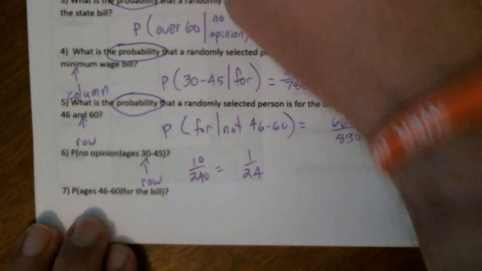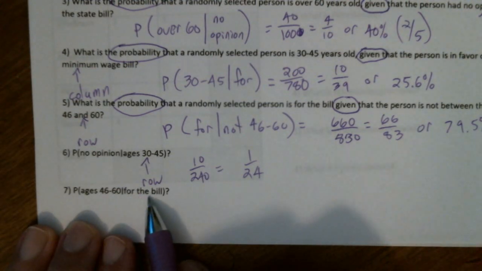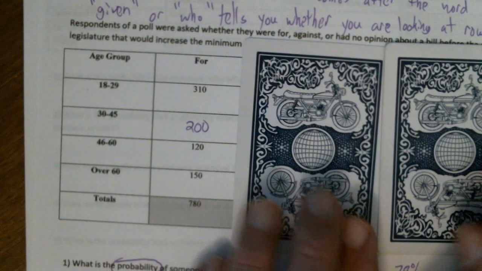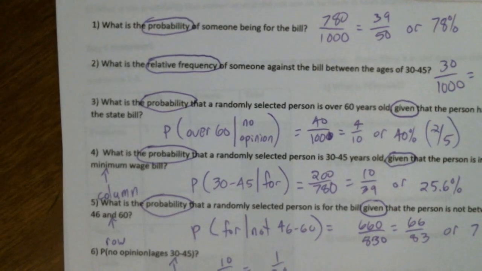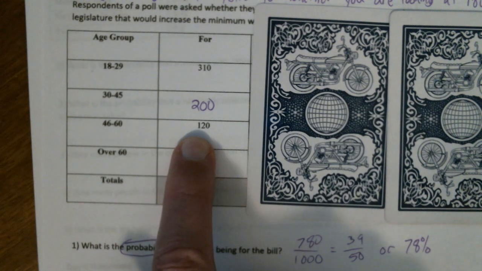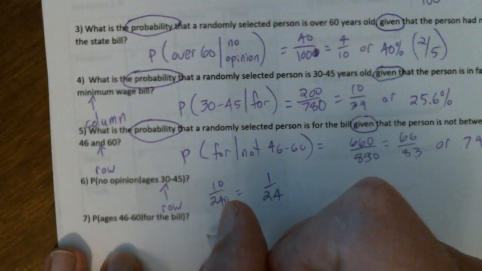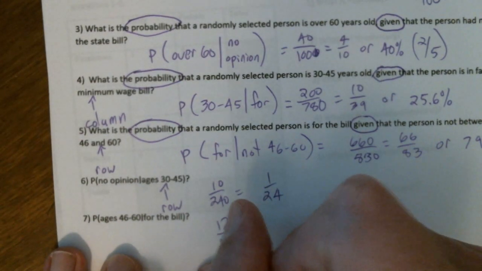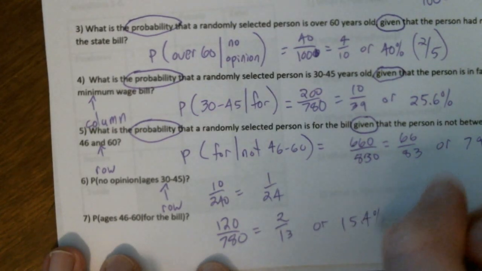Okay, next one says, what is the probability that we are in this age bracket under the assumption that we are for the bill? Okay, whatever comes after given is your row or column. For the bill is a column. Okay, so I don't care about any of these other columns. So we're looking at these people. Out of 780 people, what was the percentage that they are in that age bracket, 46 to 60? That's going to be these people. 120 in this age bracket, 120 out of the total of 780. That comes out to be about 2 out of 13, or 15.4%.